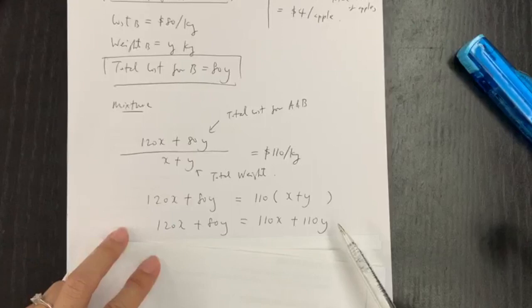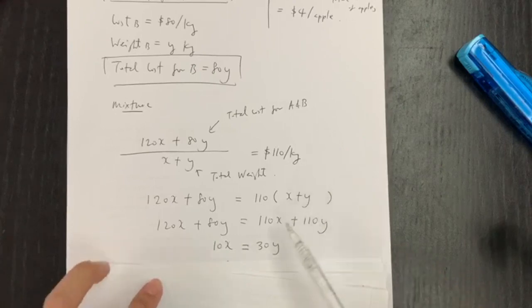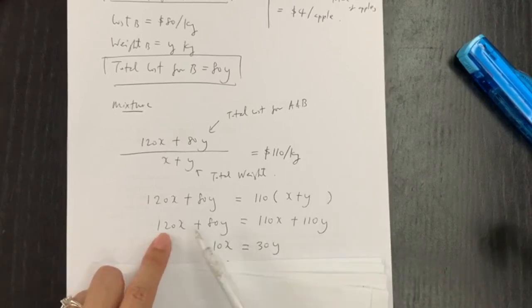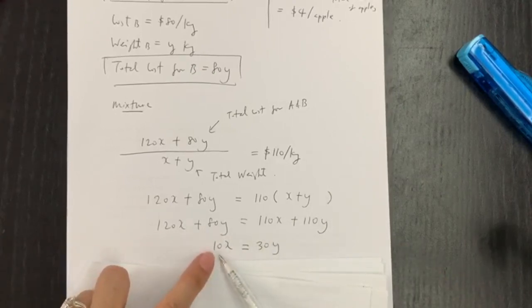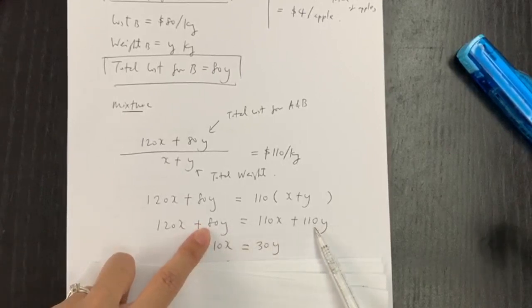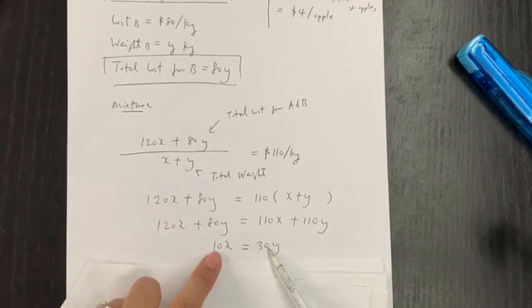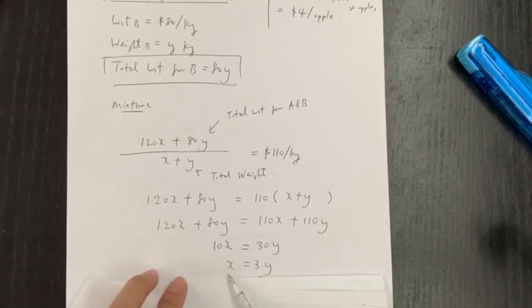Okay, after that, we move X to the left-hand side and Y to the right-hand side. So we have 120 minus 110, which is 10X, and Y moves to the right-hand side, 110Y minus 80Y, so that is 30Y. Okay, so this 0 and this 0 cancel out, so we get X equals 3Y.